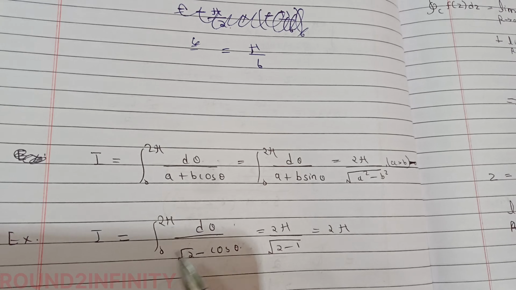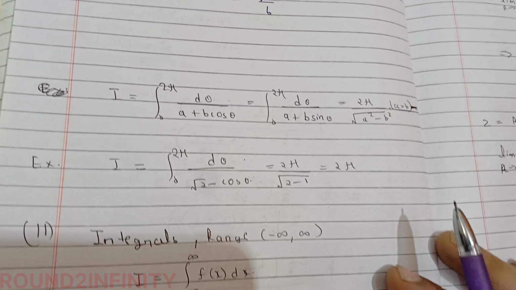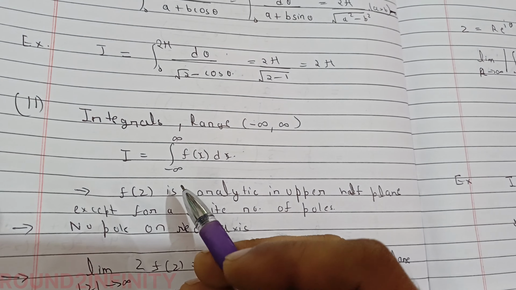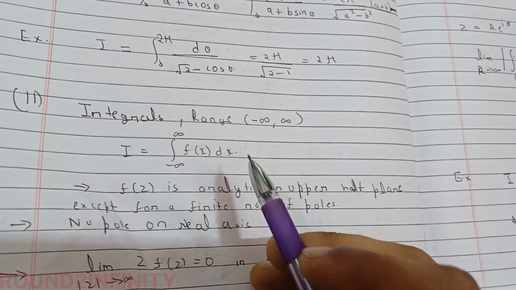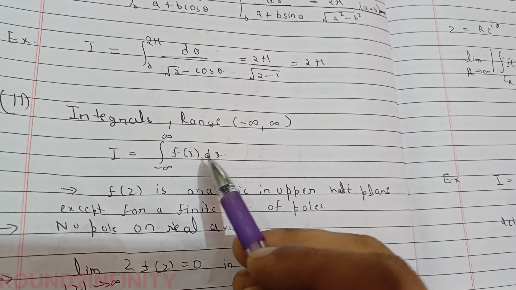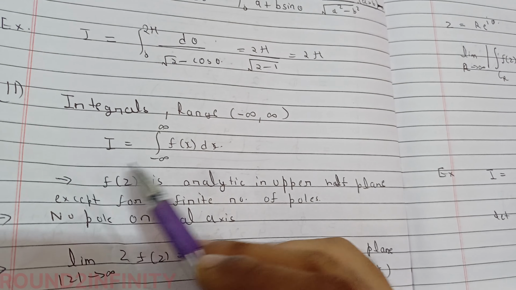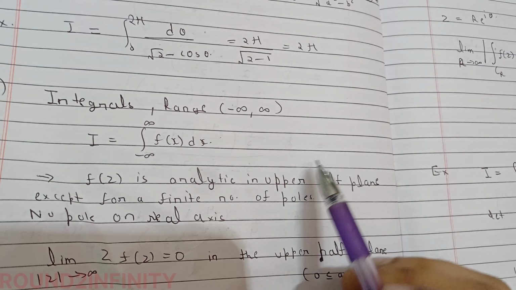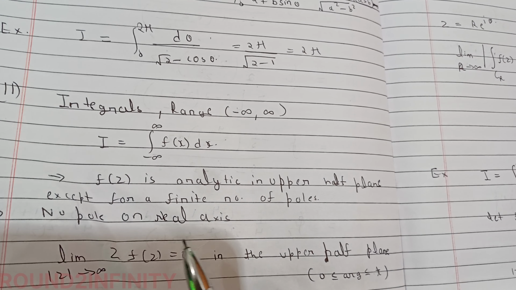Now, here we end with the trigonometric functions. Now let's see some more kinds of integrals. Now if you need to solve this kind of integral, where the limit is minus infinity to infinity, and this is the definite integral f(x) dx. So how can you solve this? Now it is on the x-axis, from minus infinity to infinity, and there is some function f(x). So how can you solve this?